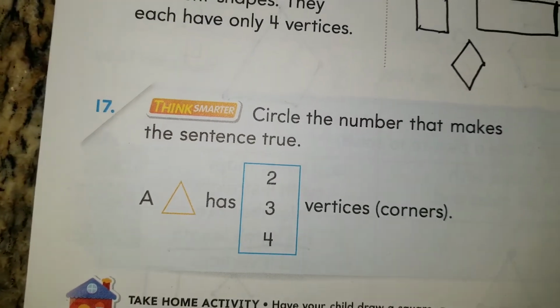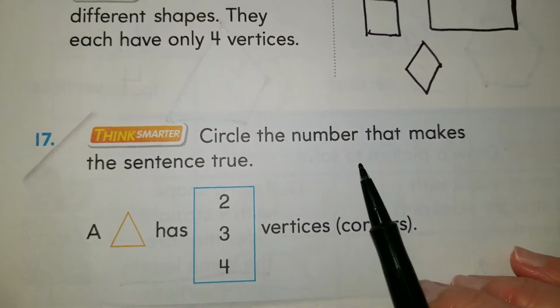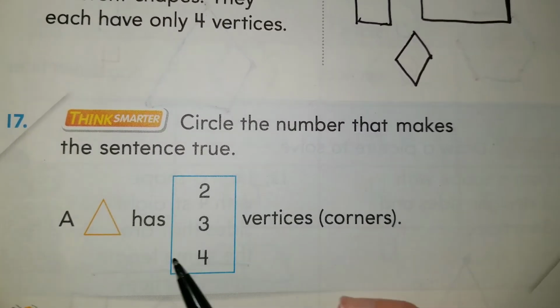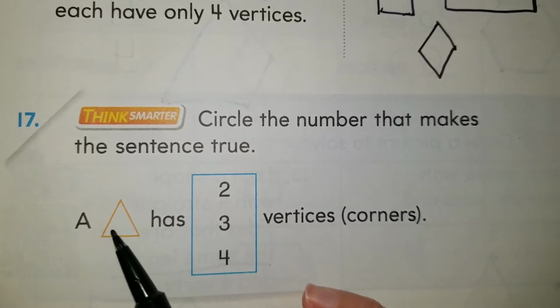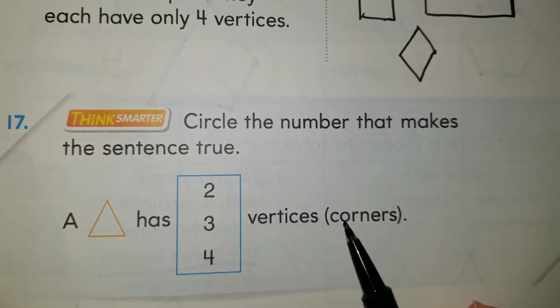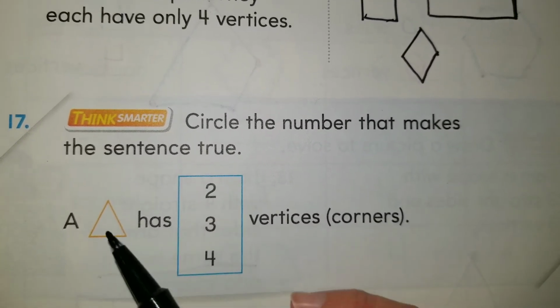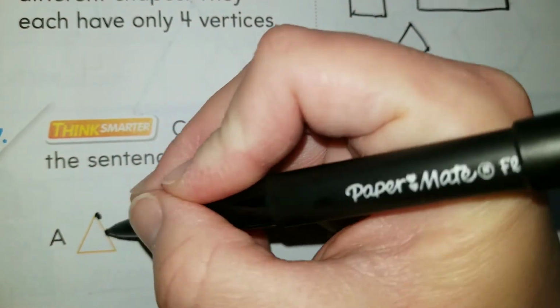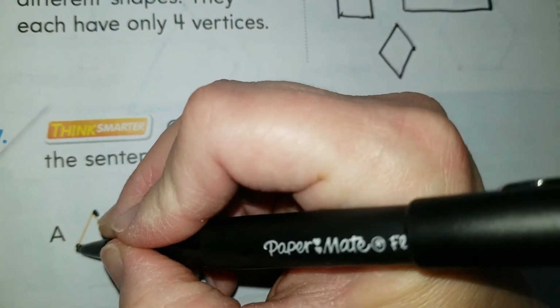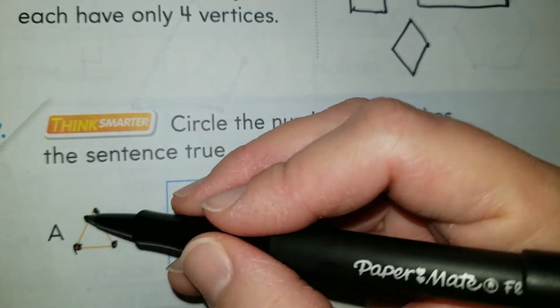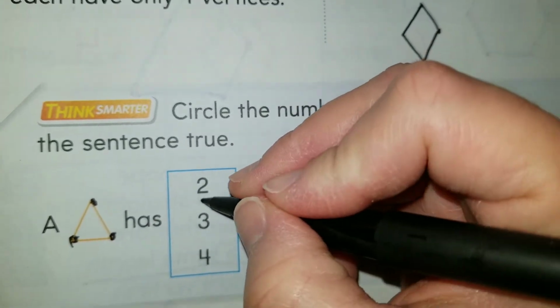Our last question, boys and girls, says circle the number that makes the sentence true. All right, boys and girls, so a triangle has how many vertices? How many vertices or corners? Let's count. 1, 2, and 3. 3 sides, 3 vertices.